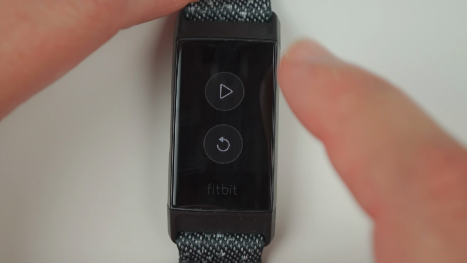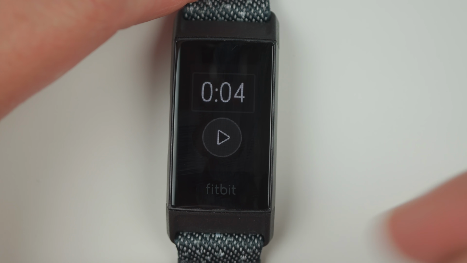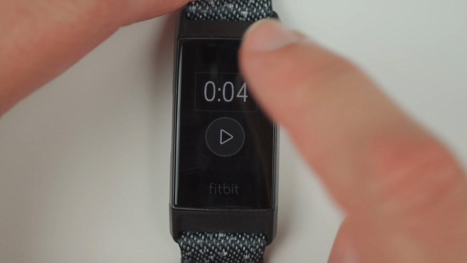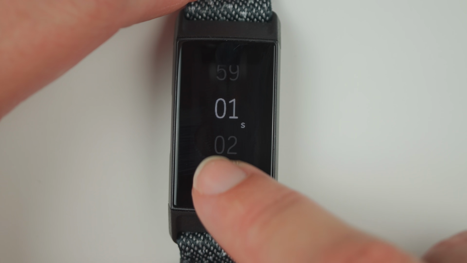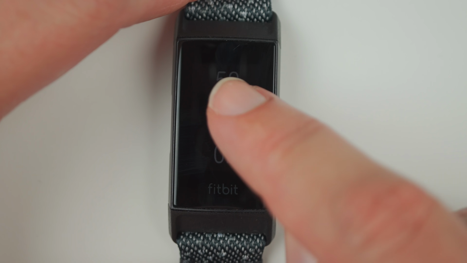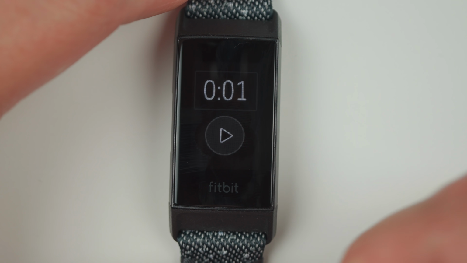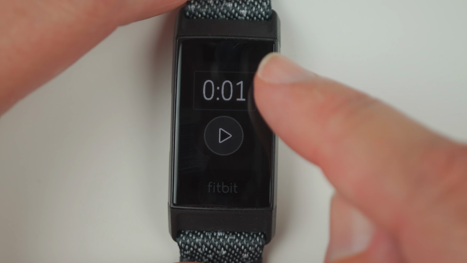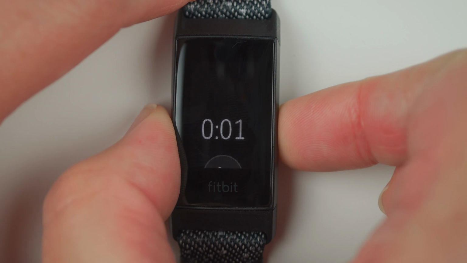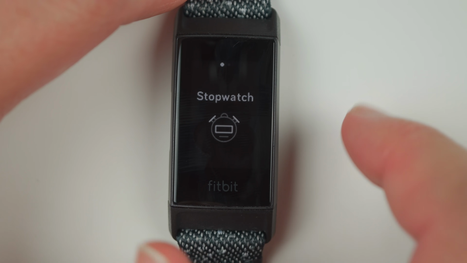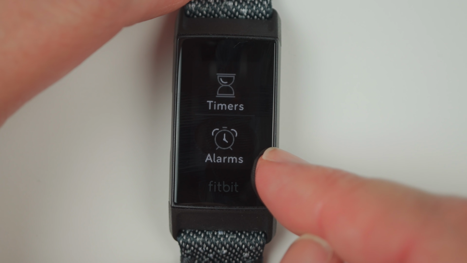So that may be a bug. Oh, I see what happened. Okay. So you just have to tap and go back to whatever you want. So I guess you don't reset it, you just change the time to whatever you need it to be. Alright, so that's countdown and stopwatch in the timers app.